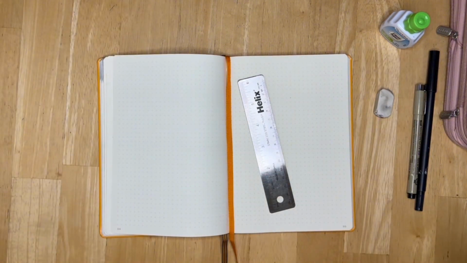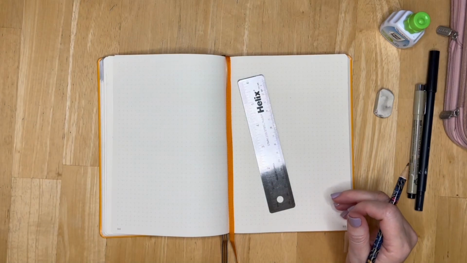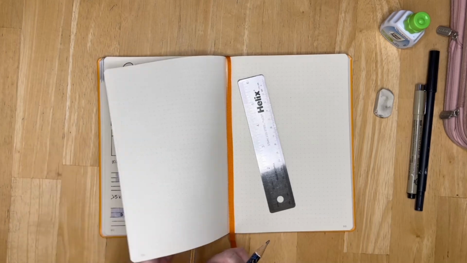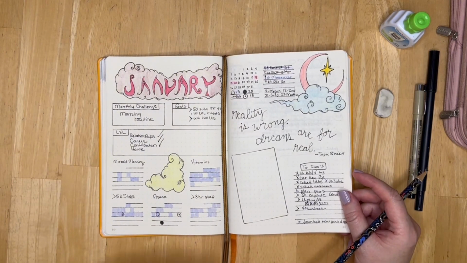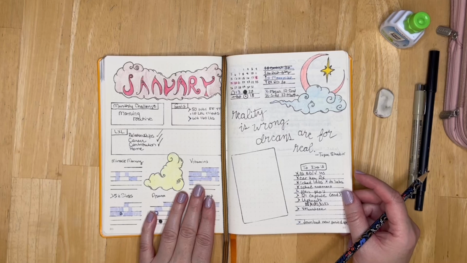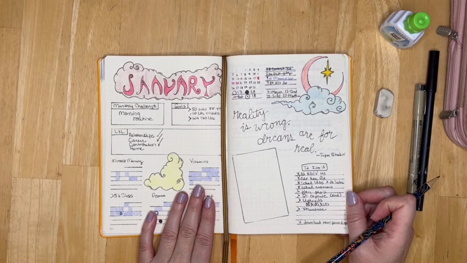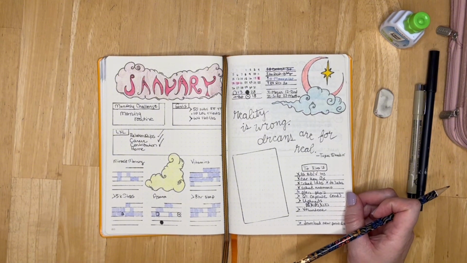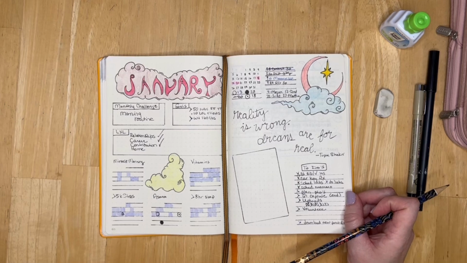I do recommend going back and looking at any previous spreads that you might have. I am here looking at January's setup just as a sort of inspiration to myself of what I liked, what I didn't like, what I might want to carry over. Overall, I was really happy with this spread for January, so I think I'm going to be using a lot of the same type of elements when it comes to my next spread. I might just remix it a little bit.